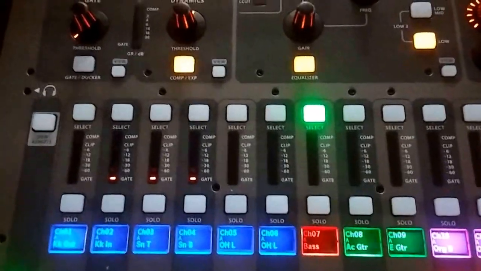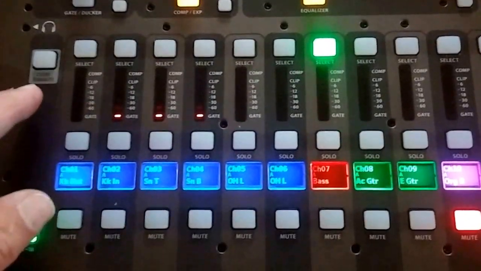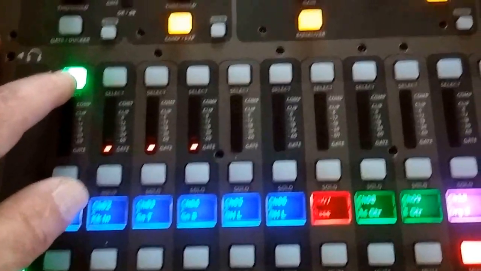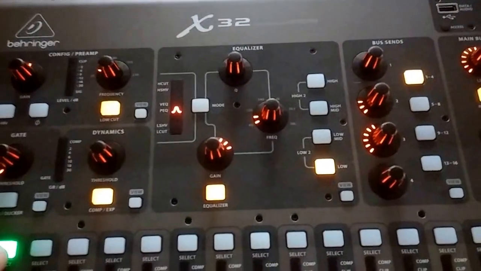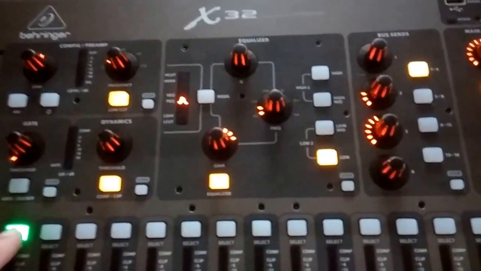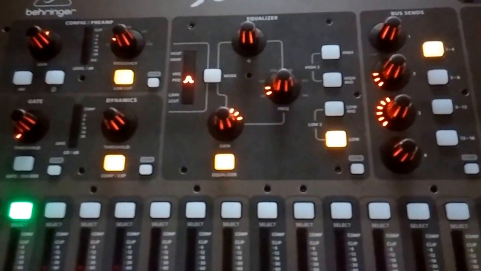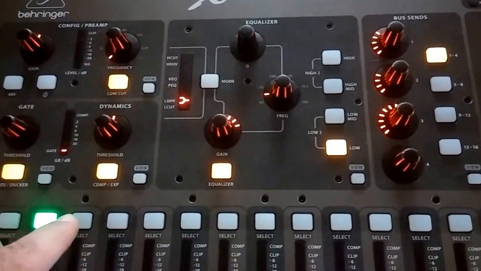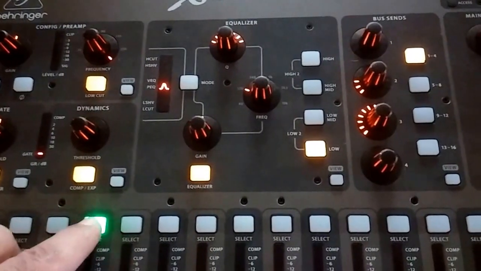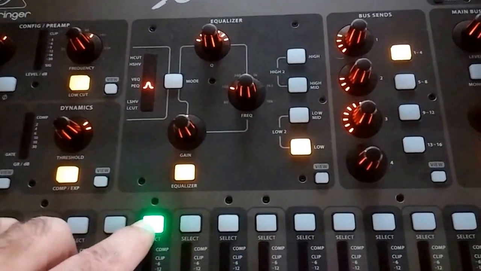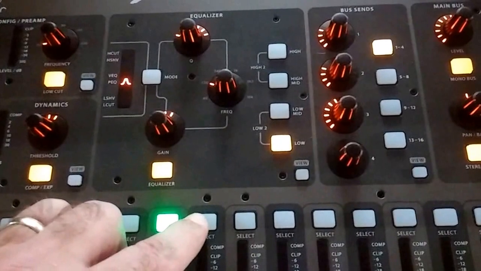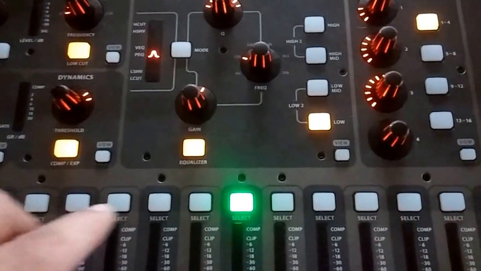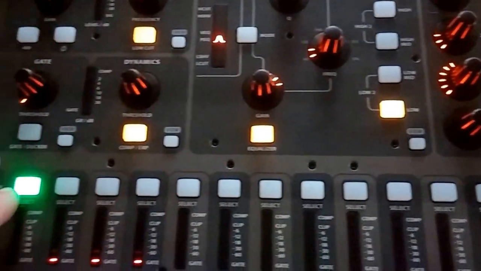So now let's take a look at some individual channels and the things you can discover from it. If you select one of the channels by hitting the select button, you can adjust various items on the top of the board on that left side, and everything changes on that top. Dynamics and equalizer and low cut and various other things.